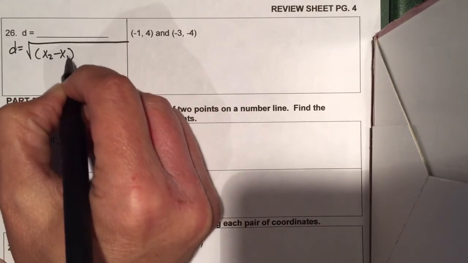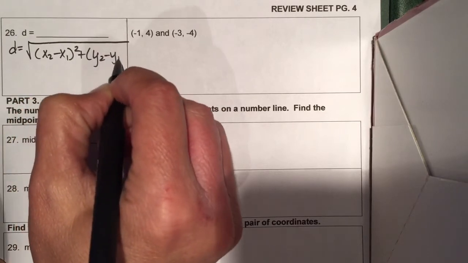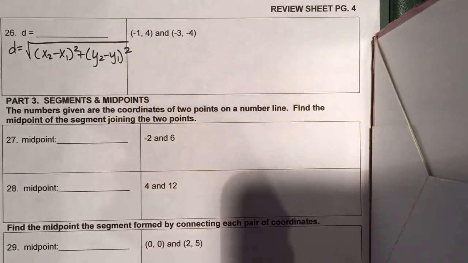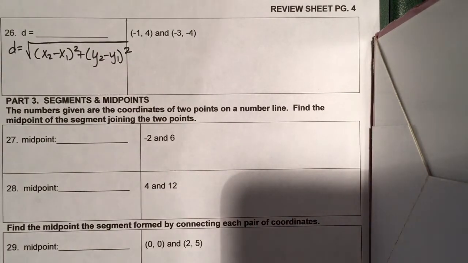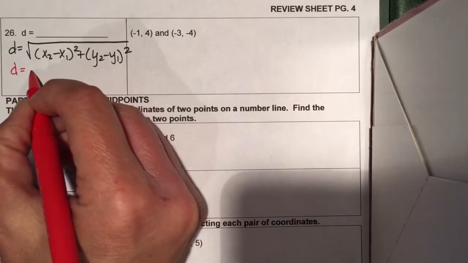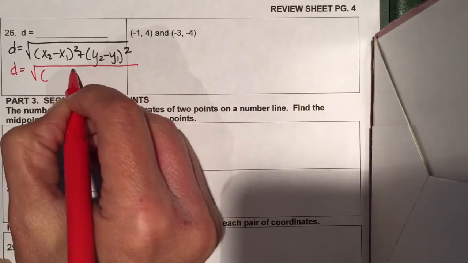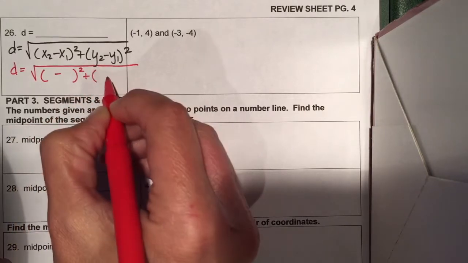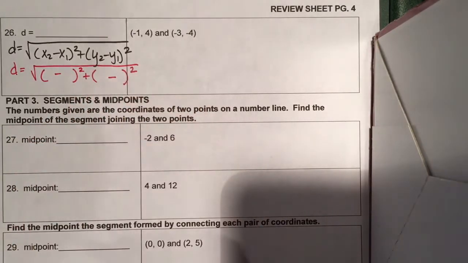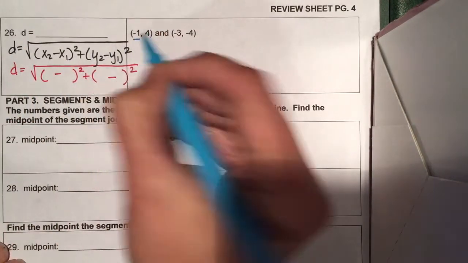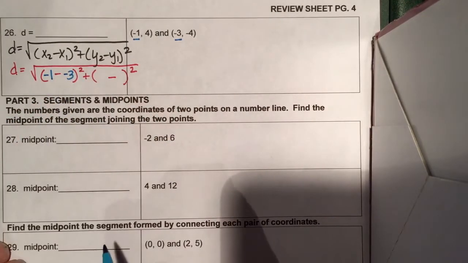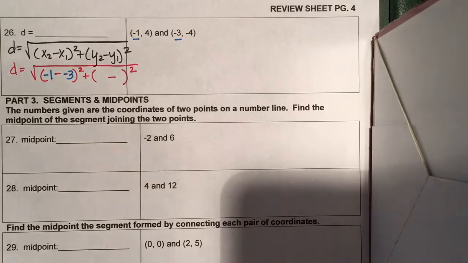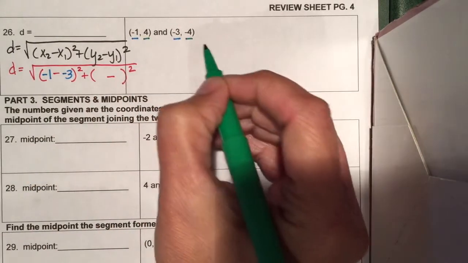So again, it's the square root of x2 minus x1 squared plus y2 minus y1 squared. So I'm going to look at these 2 points, and I'm going to find the distance between the 2 of them. I'm going to rewrite my distance formula here with all of my operations and symbols except for what I'm inserting into the equation. So let's look at our 2 x's, -1 and -3. So I've got -1 minus -3. Okay? Then I'm going to look at my 2 y's. I've got 4 and -4.